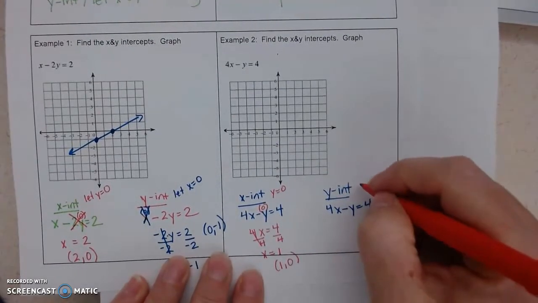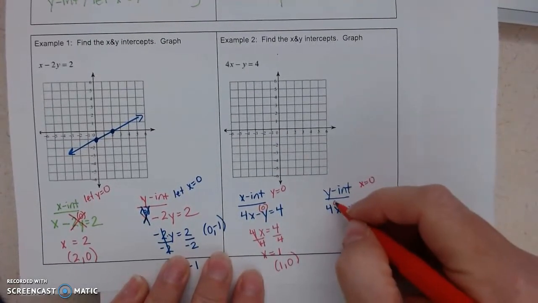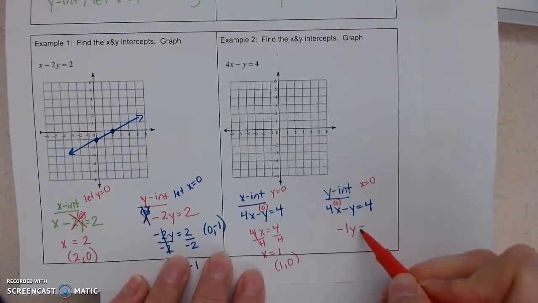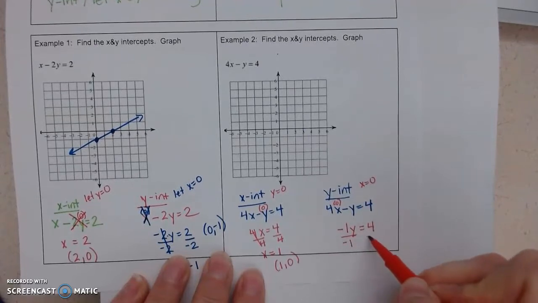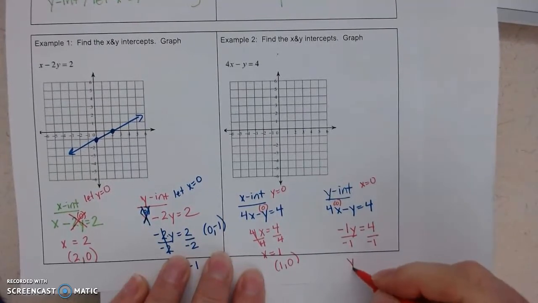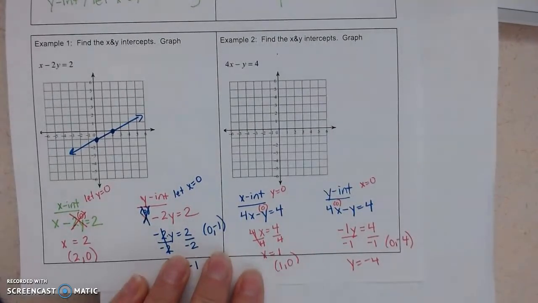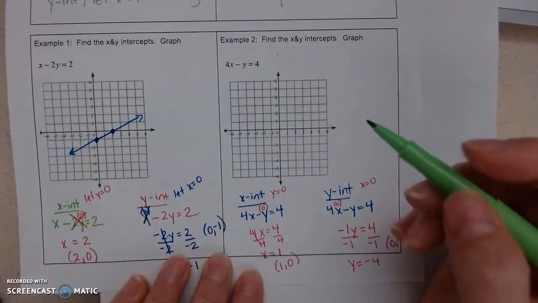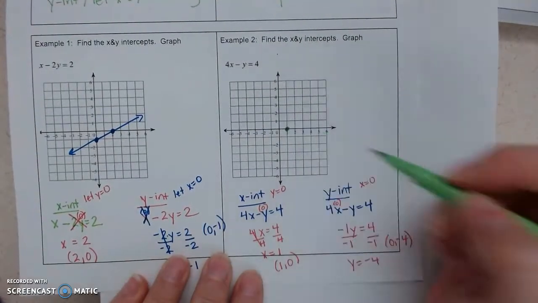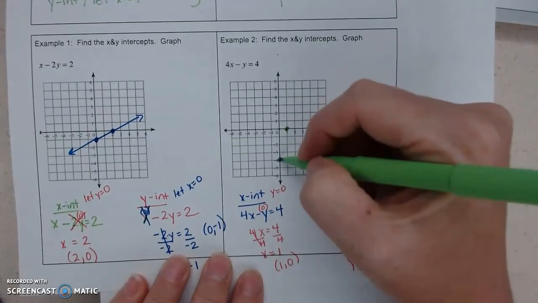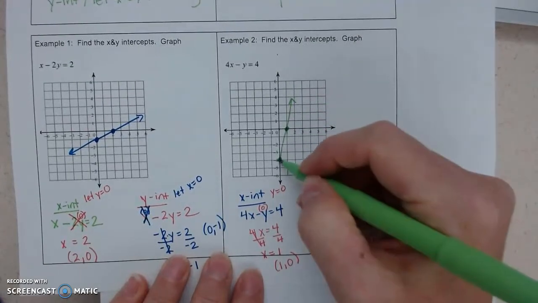We are going to let x equal 0. So I get 0. That's like -1y equals 4. Divide both sides by -1. So y equals -4. So if I go over to x equals 1, go down to y equals -4, we've got 2 points, and we can sketch our line.